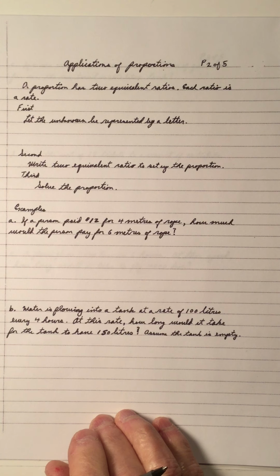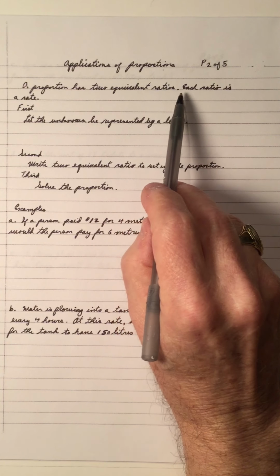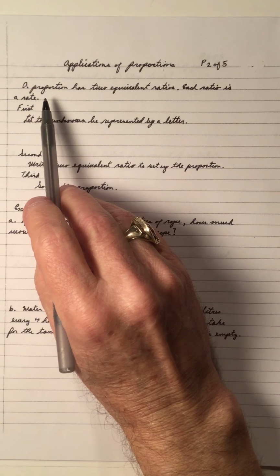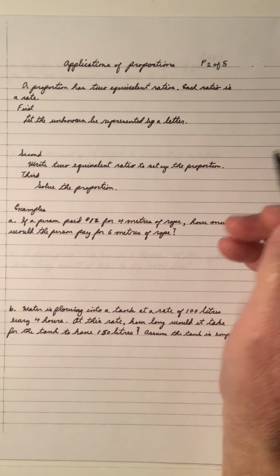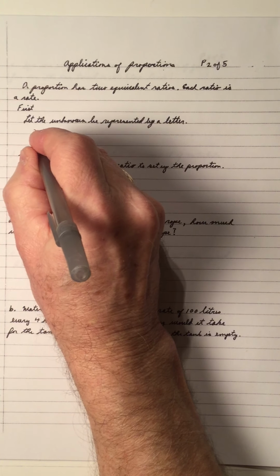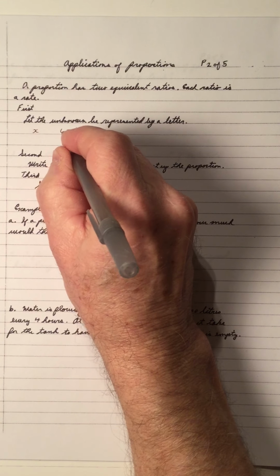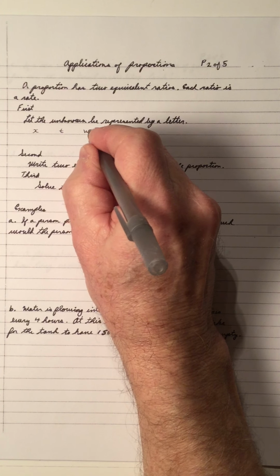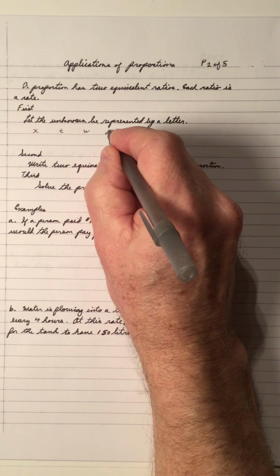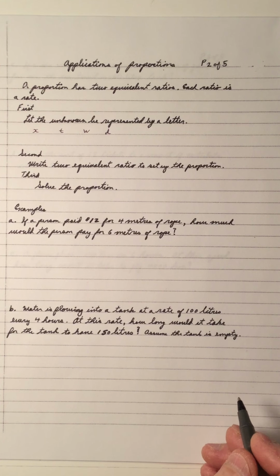Applications of proportions. A proportion has two equivalent ratios. Each ratio is a rate. First, we let the unknown be represented by a letter. Sometimes you can call it X every time. Sometimes you can call it T for time. Sometimes you can call it W for weight, or D for distance, but most of the times I'm going to let it be X.